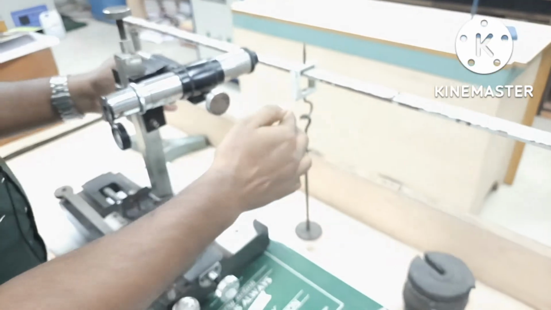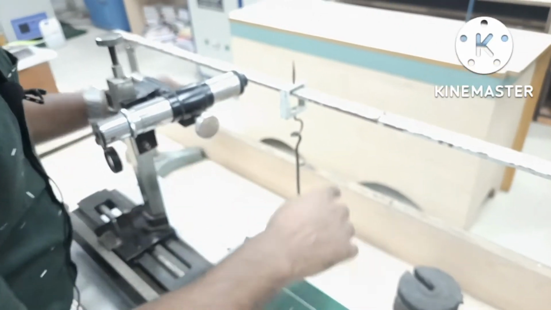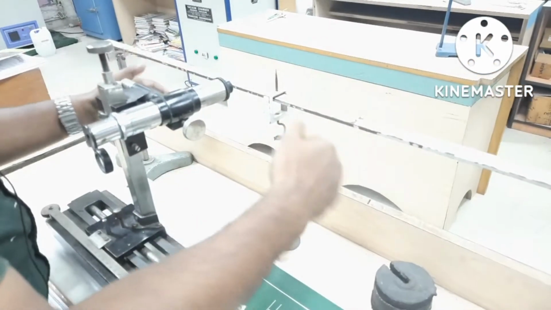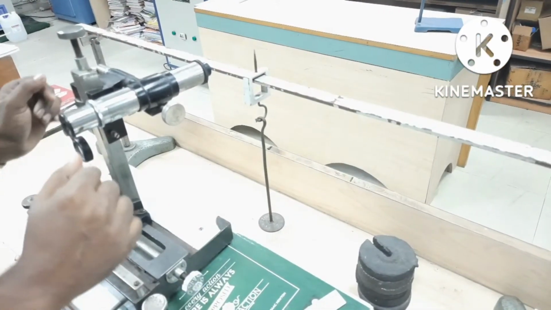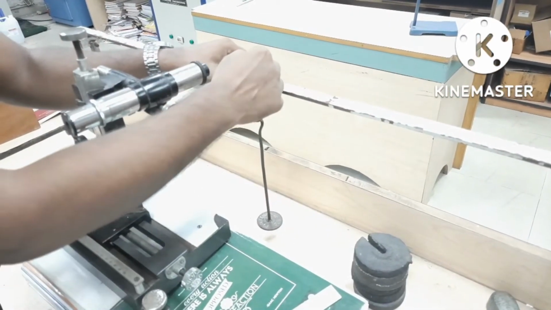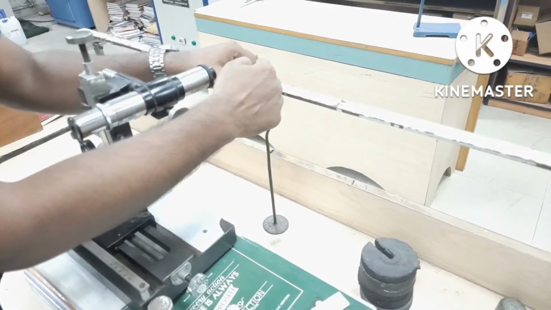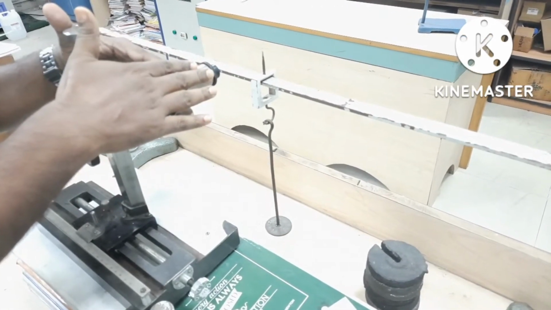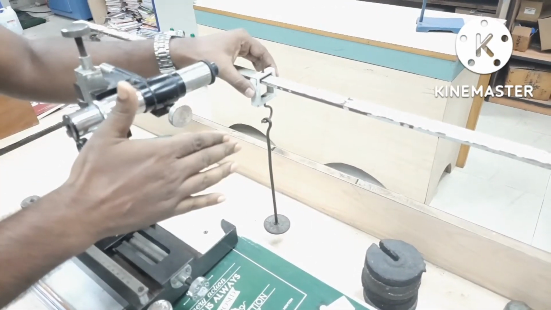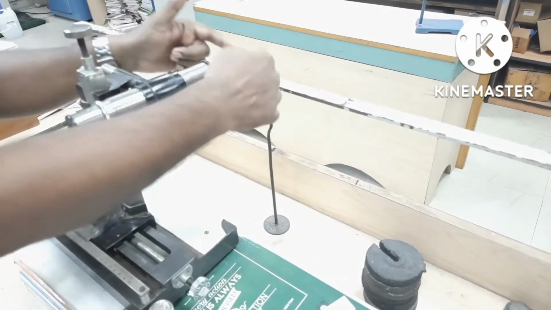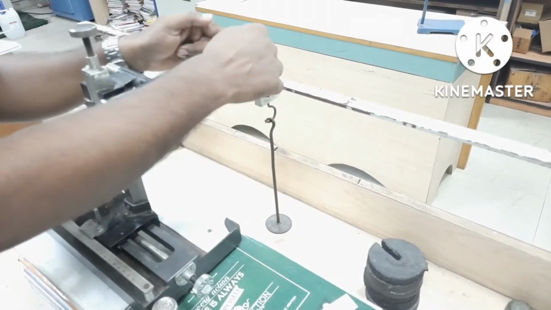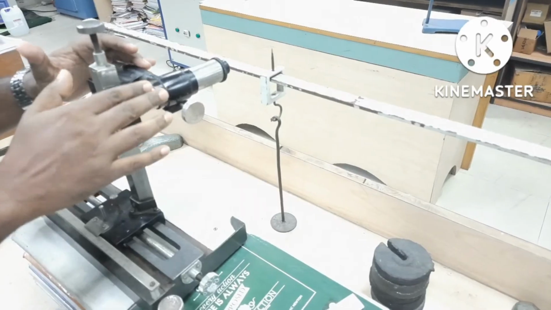So initially you can see that there is no load, so that means there is no depression or bending of that beam. So right now first we would like to focus the tip of this frame using this travelling microscope, and before that I would like to show you the present picture of this tip through the microscope.